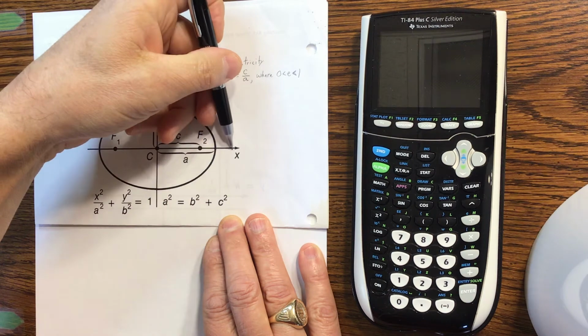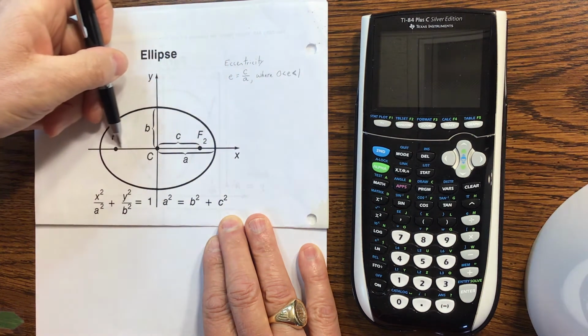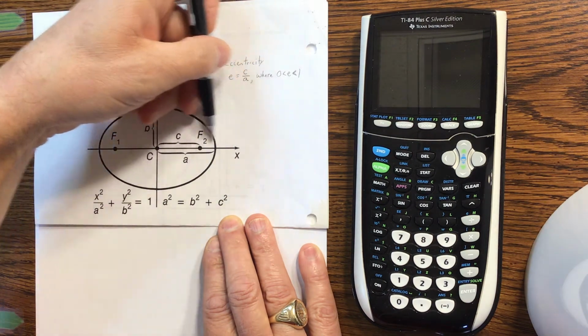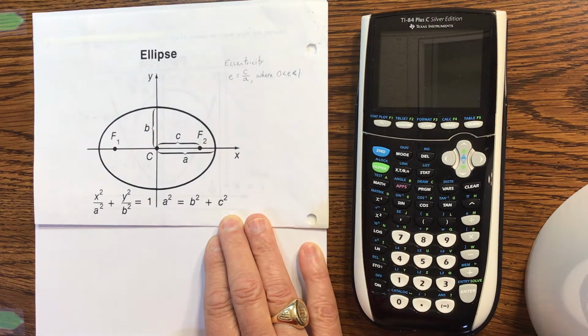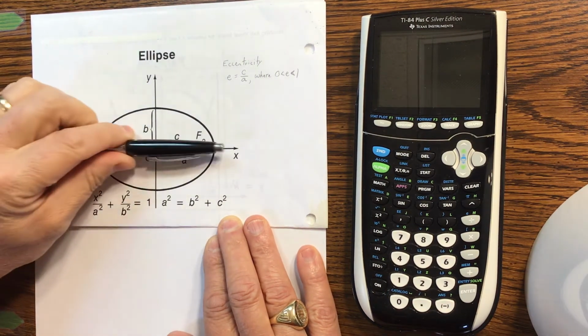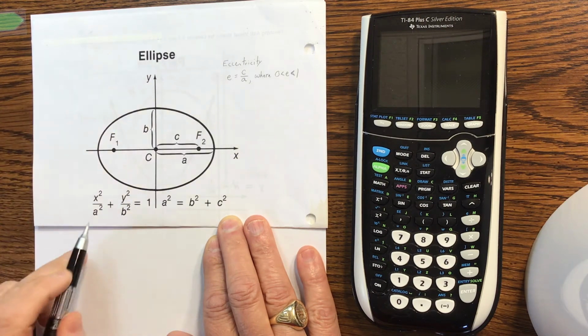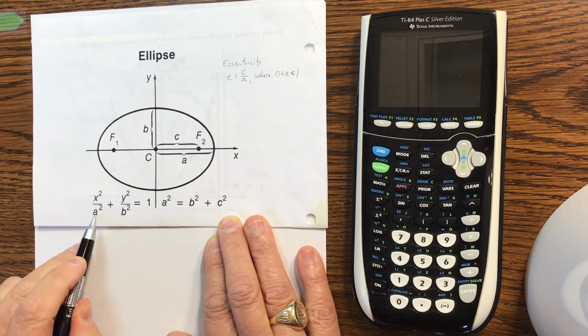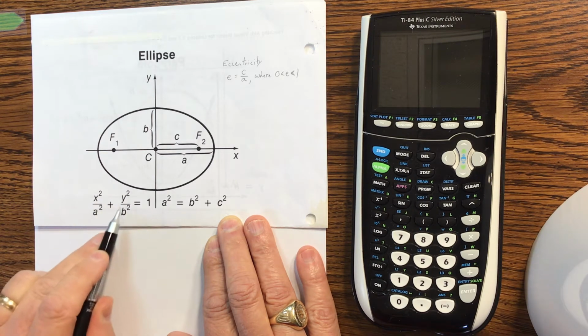So this right here is your major axis, and it's horizontal. That's going to happen when your a squared is underneath the x squared. Now, a squared will always be greater than b squared.